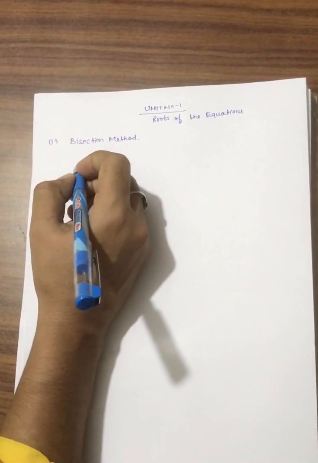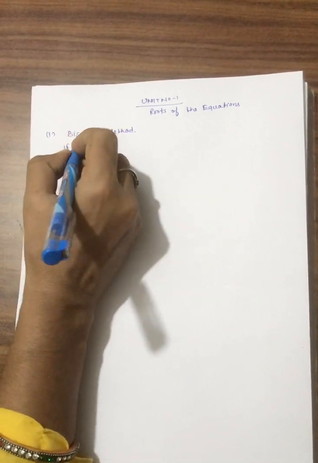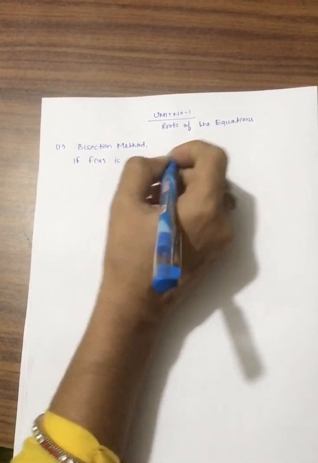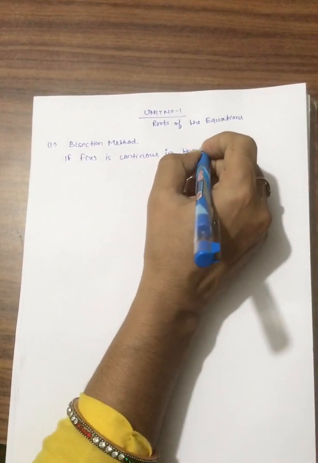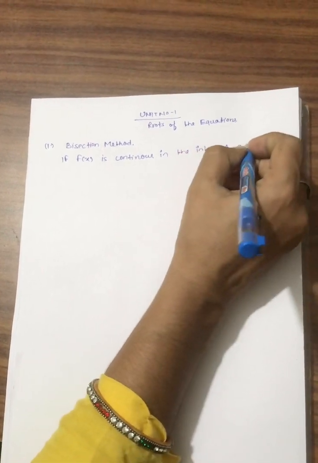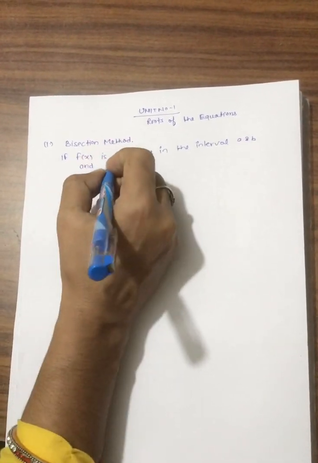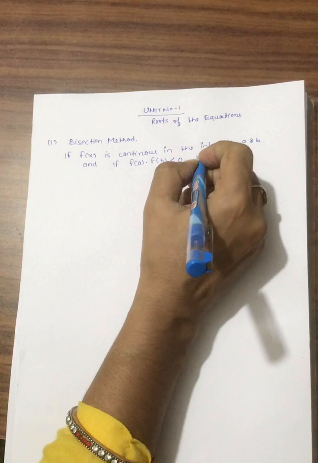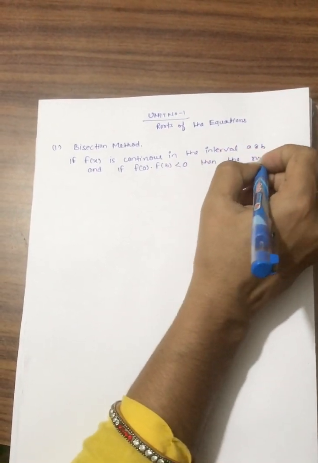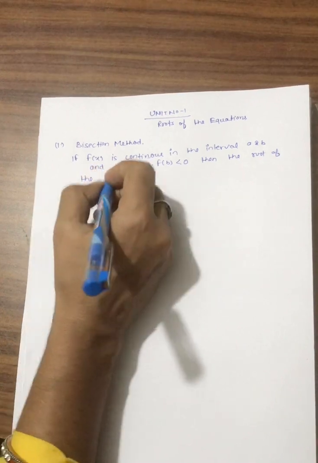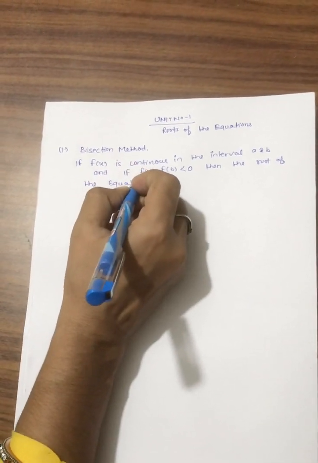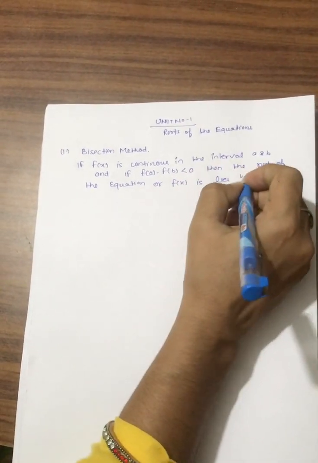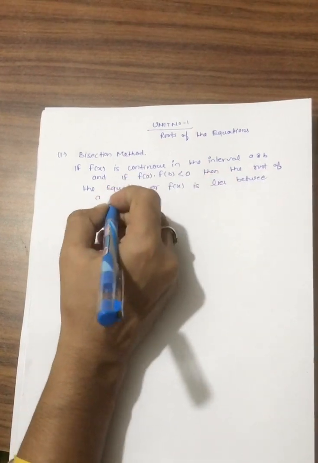And what is the bisection method? According to the bisection method, if a function f of x is continuous in the interval a b, and if f of a into f of b is less than 0, then the root of the equation or function f of x lies between a and b.